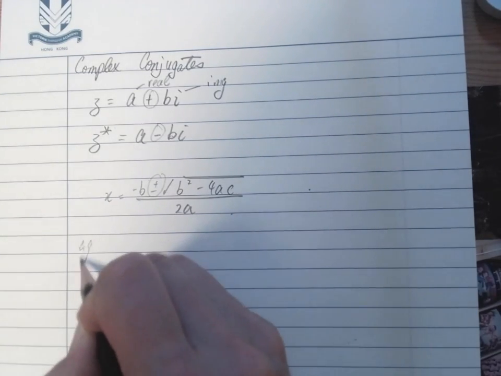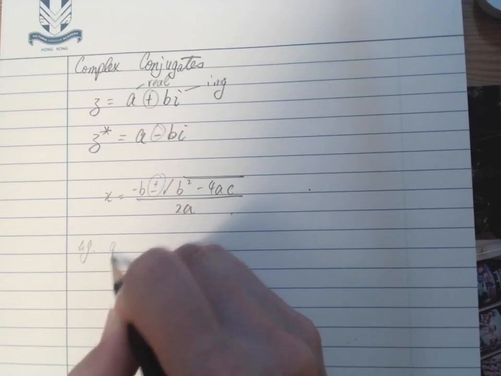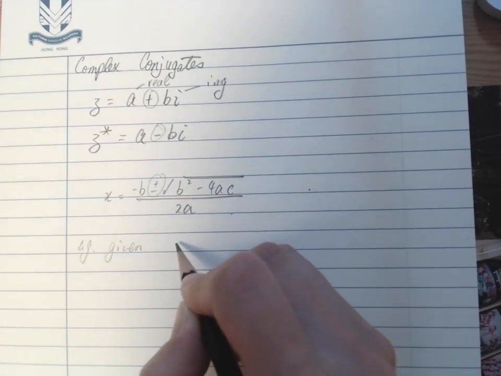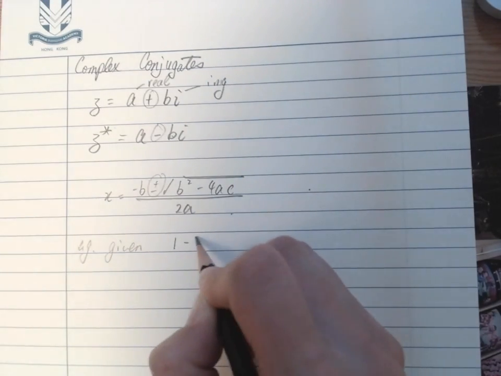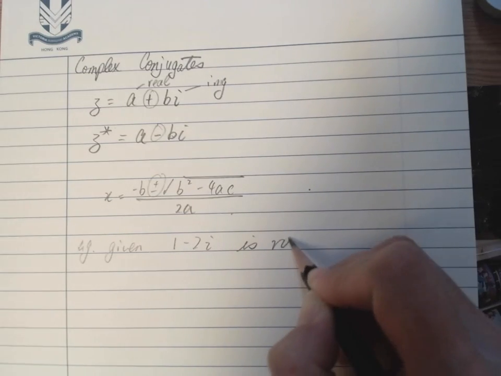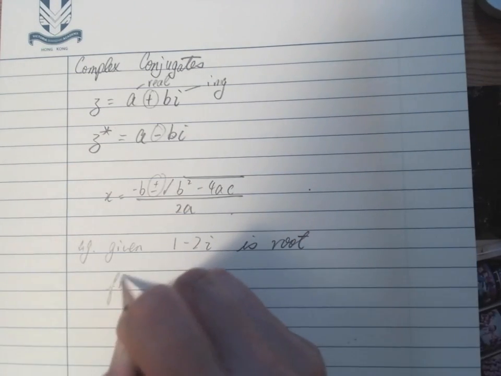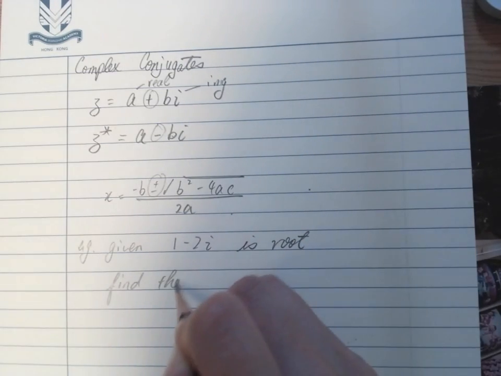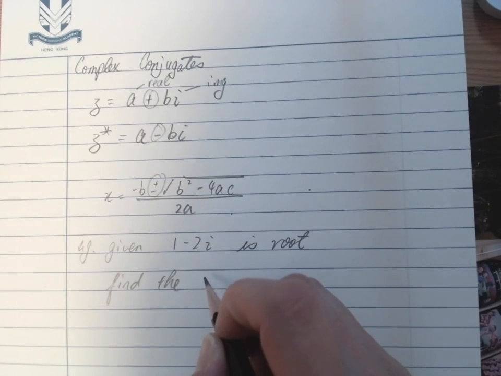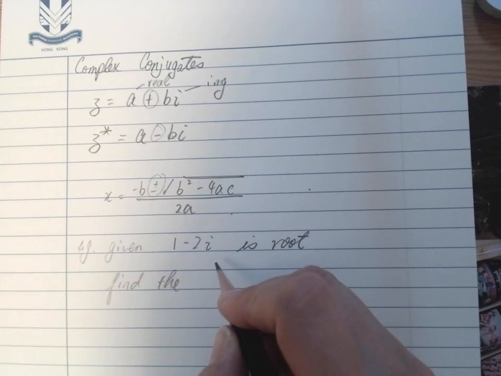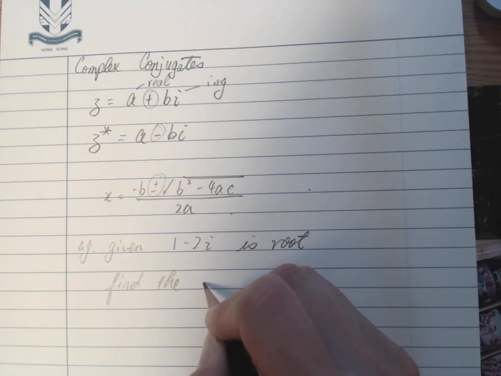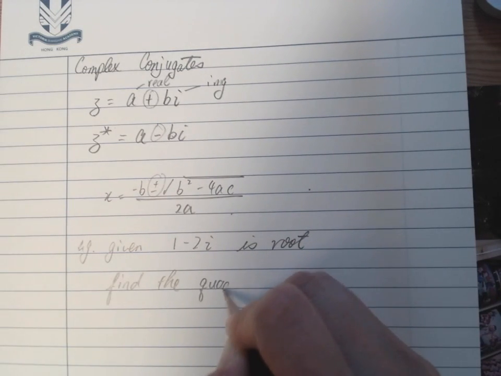For example, given 1 minus 2i is a root, find the quadratic polynomial. A quadratic equation.